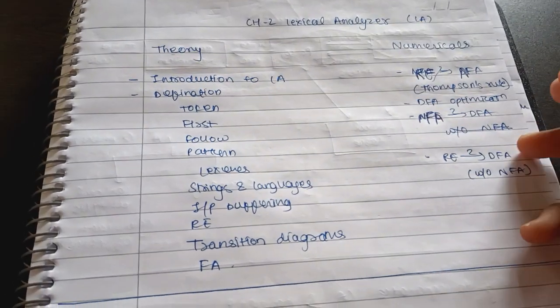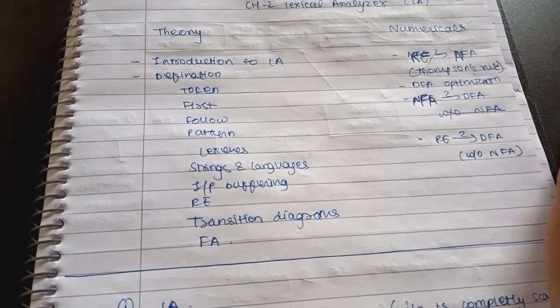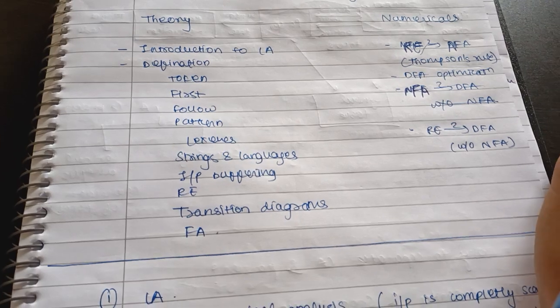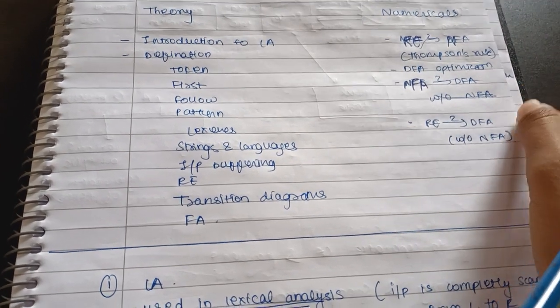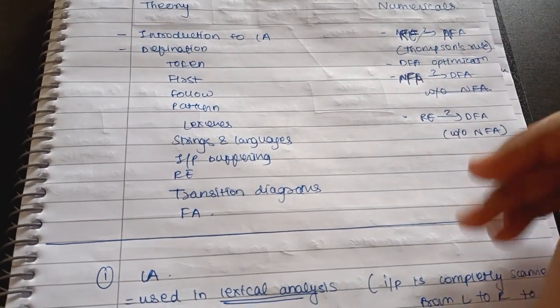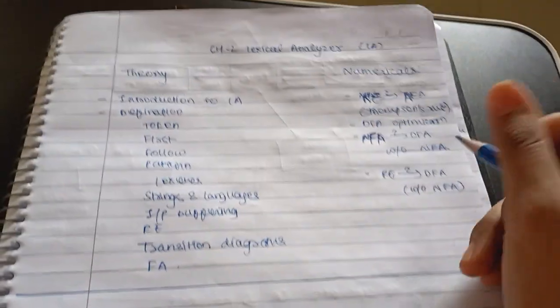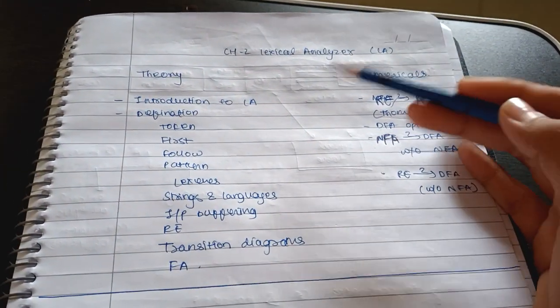Hello everyone, welcome back. So in this video we are diving into chapter 2 of compiler design, the lexical analyzer. This is an important part of the compilation process where the code starts to be broken down for the analysis. So let's take a look at what we will be covering in this chapter.